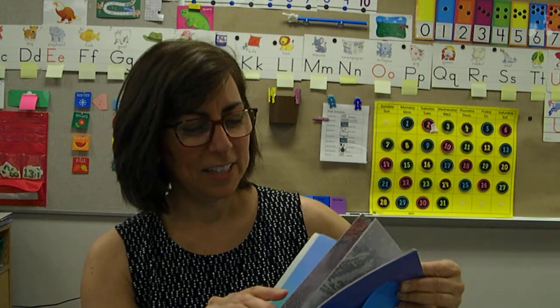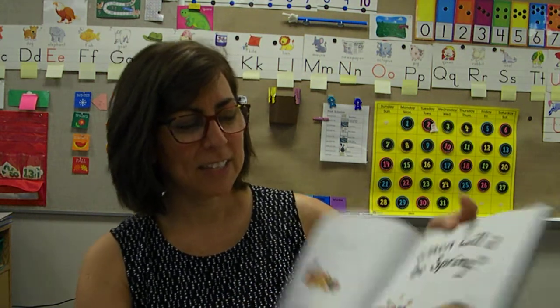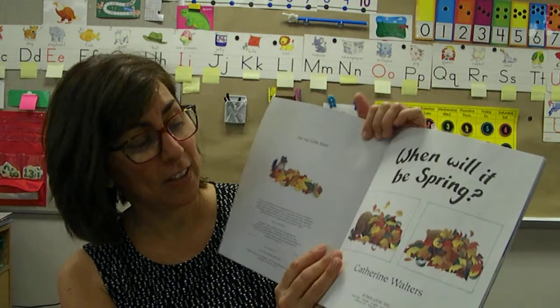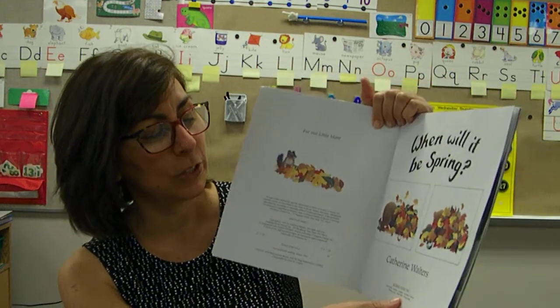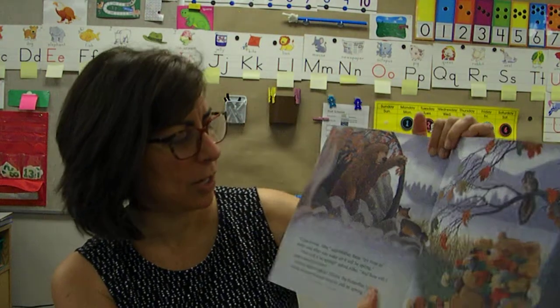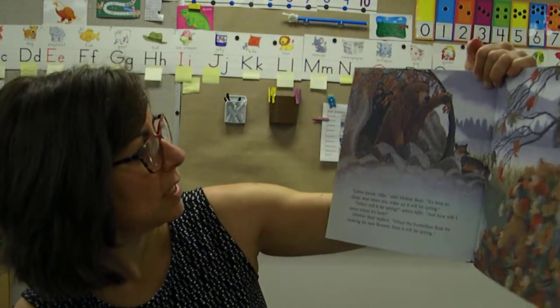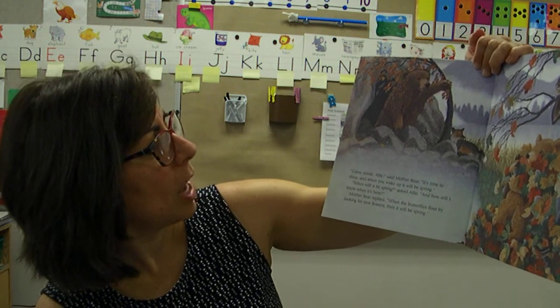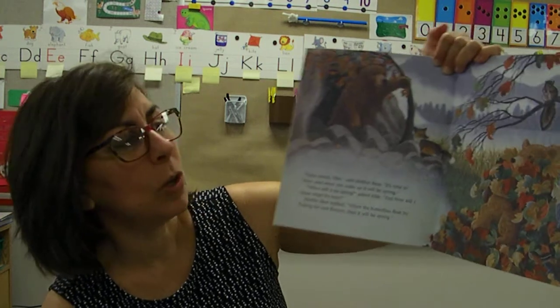Let's see this page. It has the title of it, and it's on a page. It's called a title page, and then it has the author, Catherine Walters. When will it be spring? Best question ever. "Come inside, Alfie," said Mother Bear. "It's time to sleep, and when you wake up, it will be spring."